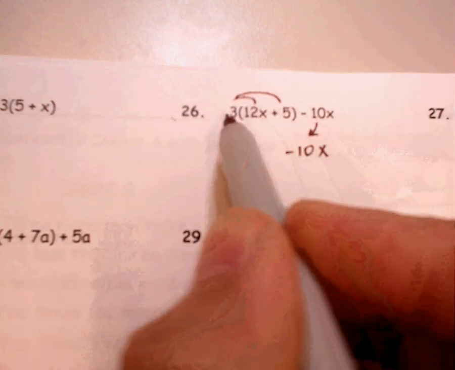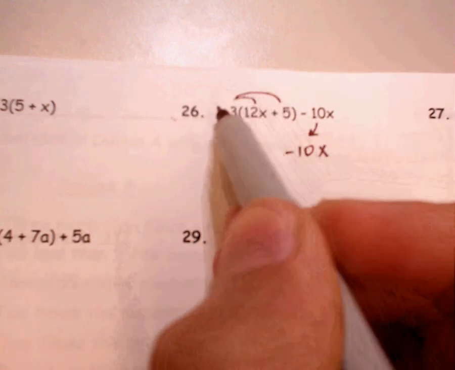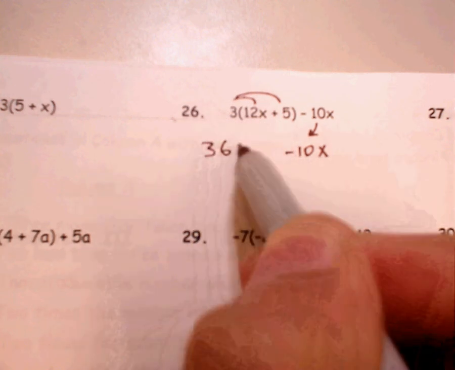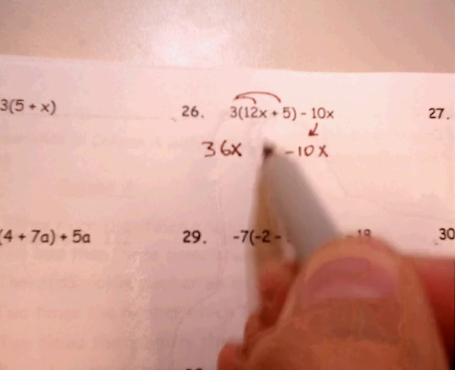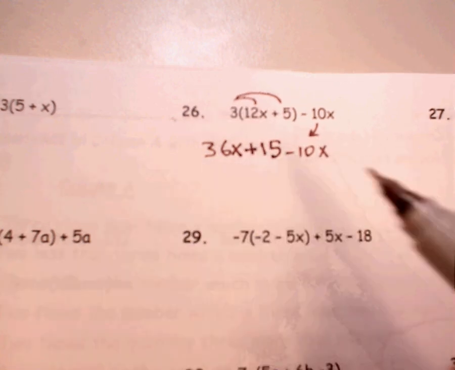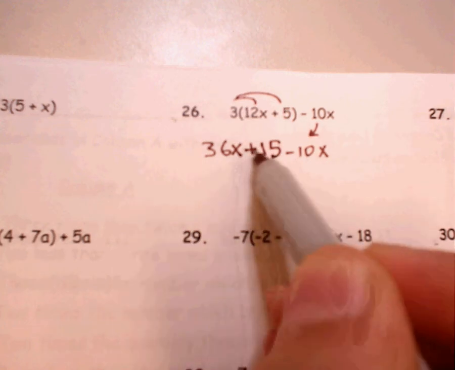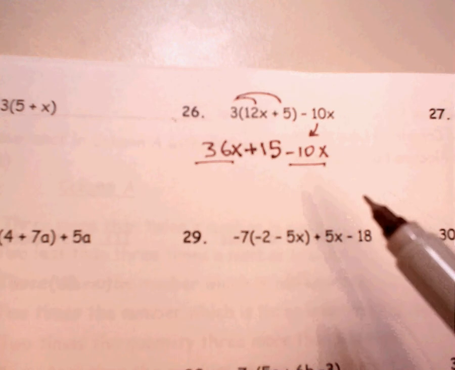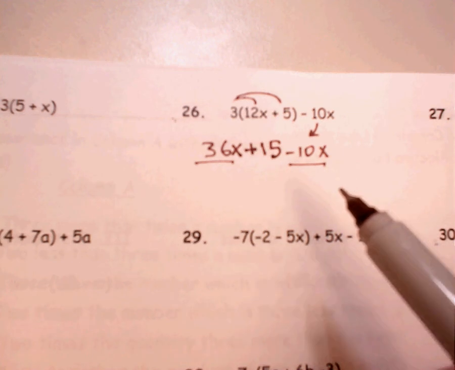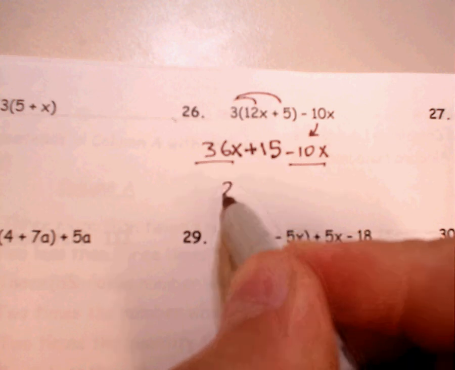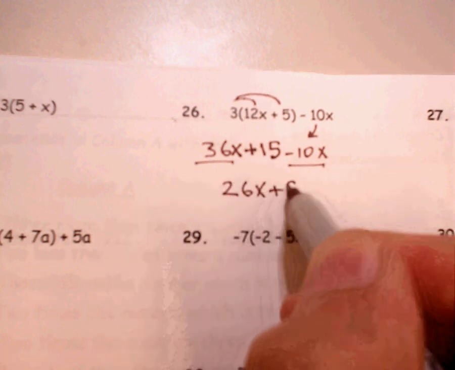When I distribute 3 to 12x, that's a positive 3. Distribute to positive 12x, that's positive 36x. 3 times 5 is 15, and they are both positive, so I still have a positive 15. Adding a positive is addition, so I keep my addition sign. Combine like terms. 36x plus negative 10x is going to be positive 26x plus 15.